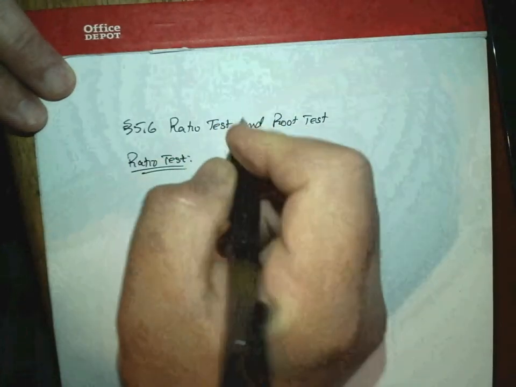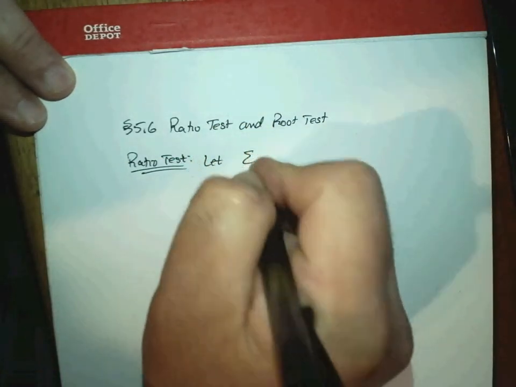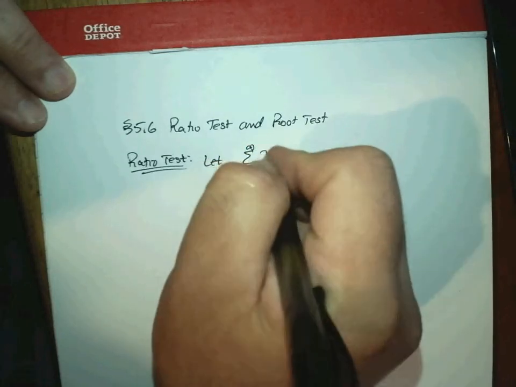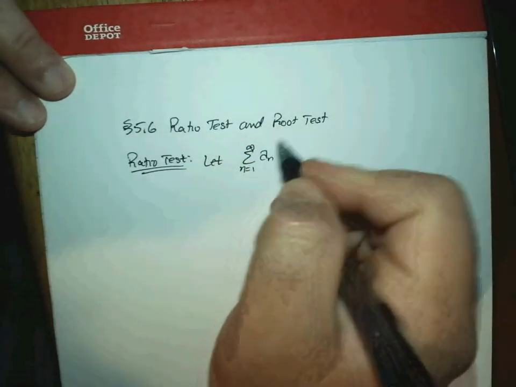Let you have a series with these a sub n terms being non-zero terms.